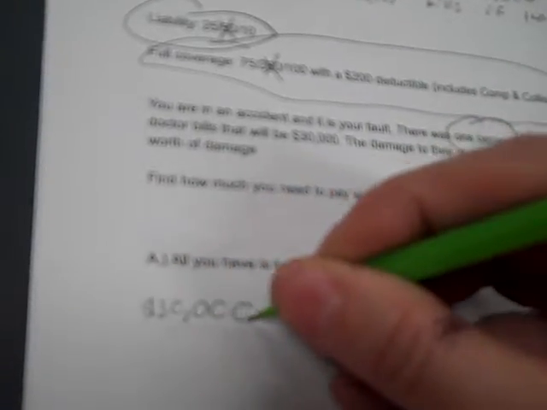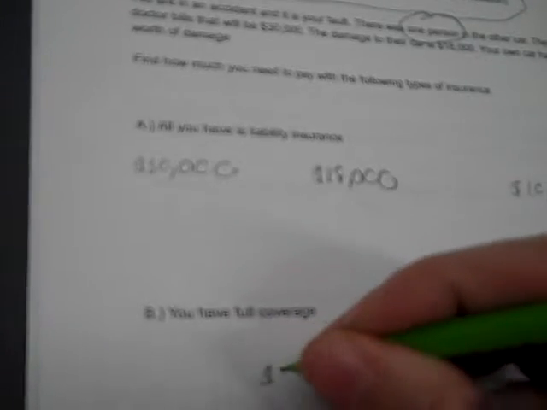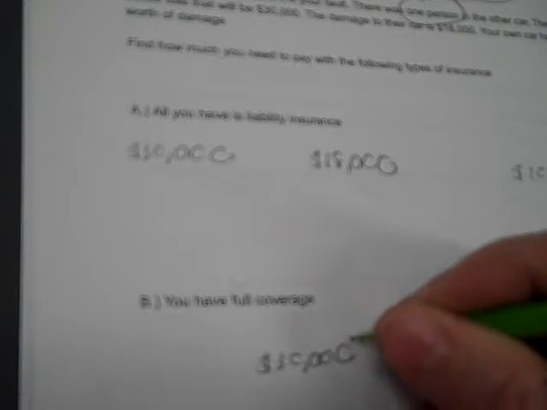Okay? So we have to take the other person's stuff first. So we want to put their doctor bills first. You always want to put the other person's doctor bills first. And then their car, because they have to get that fixed. And then your own car is last, okay? And this was my fault, so we're going to essentially be putting the same things. This is just if I had this, if I have this.